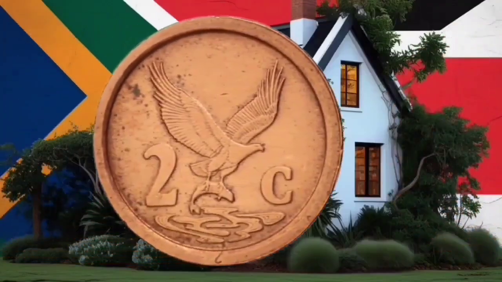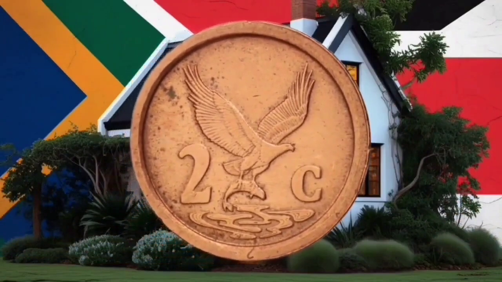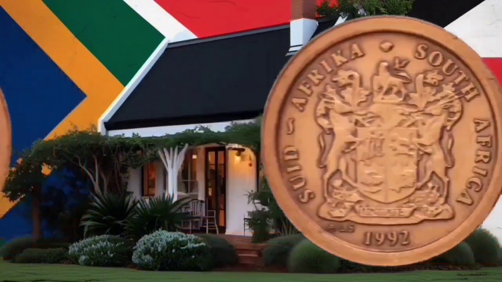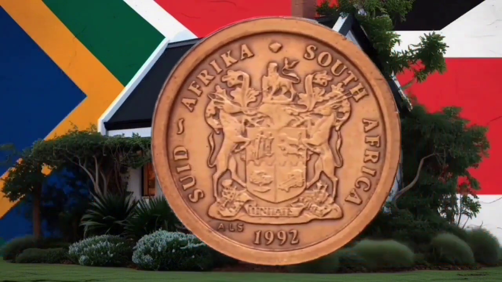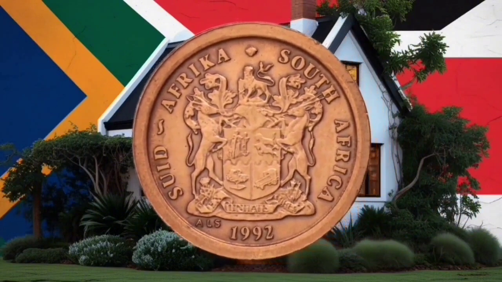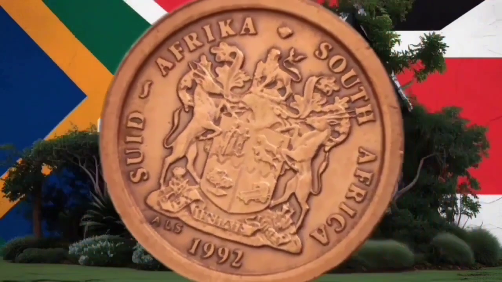In some extraordinary cases, authenticated error coins or proof condition coins have sold for staggering amounts. A confirmed rare 1992 2 cents coin with unique die errors was once valued at nearly $1 million by a private collector, owing to its rarity, perfect condition, and historical importance.